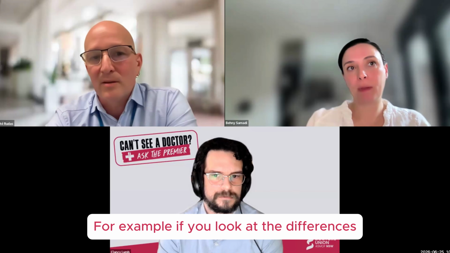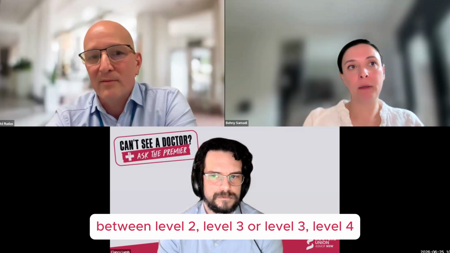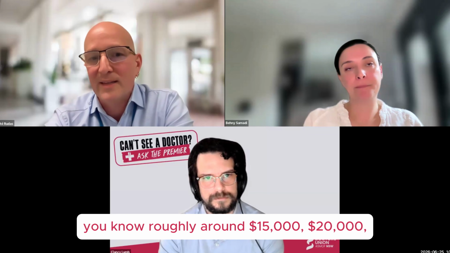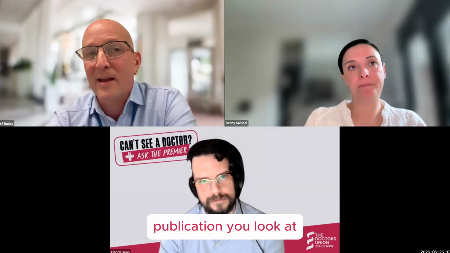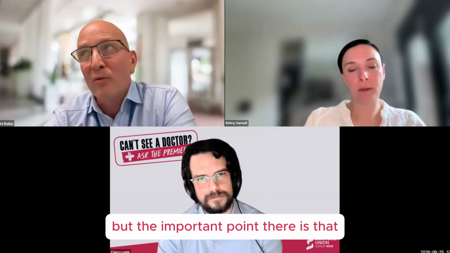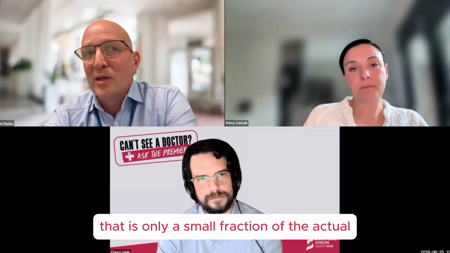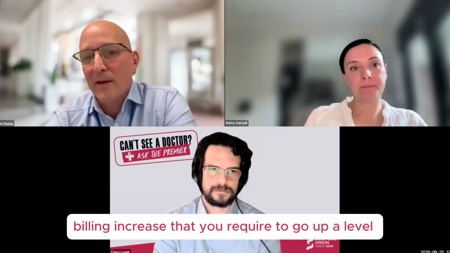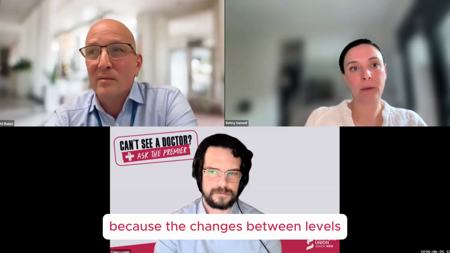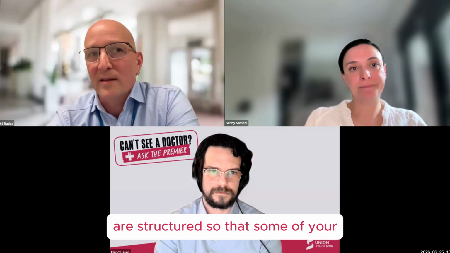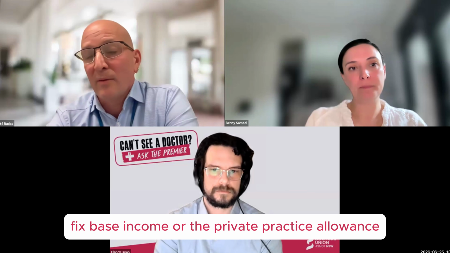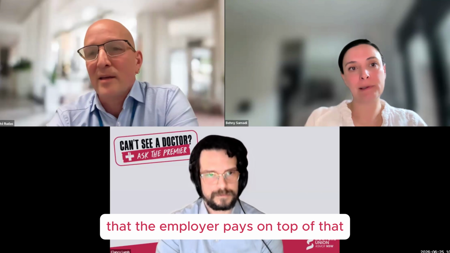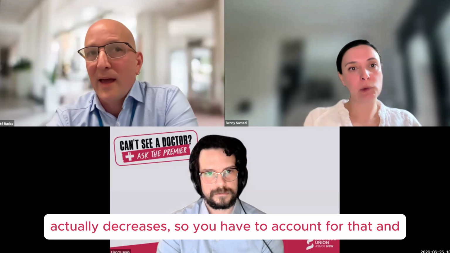For example, if you look at the differences between level 2, level 3, or level 3, level 4, we're talking roughly around $15,000, $20,000 thereabouts, depending on which year's publication you look at. But the important point there is that that is only a small fraction of the actual right of private practice billing increase that you require to go up a level, because the changes between levels are structured so that some of your fixed base income, or the right of private practice or private practice allowance that the employer pays on top of that, actually decreases.